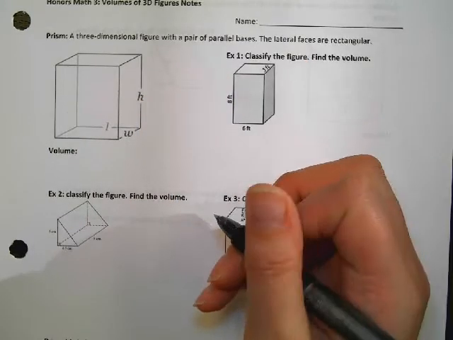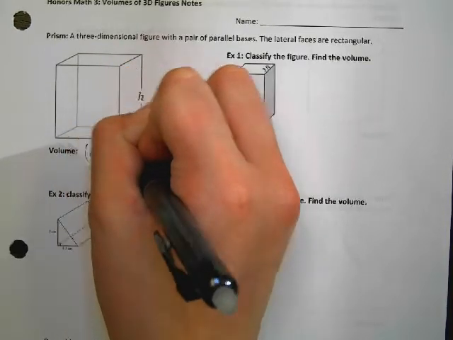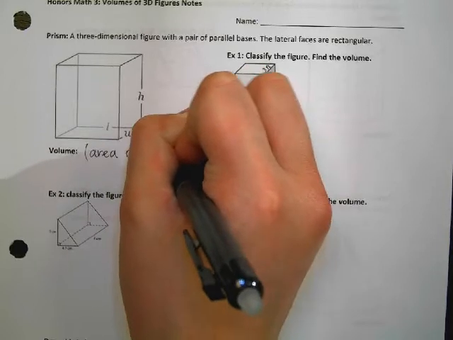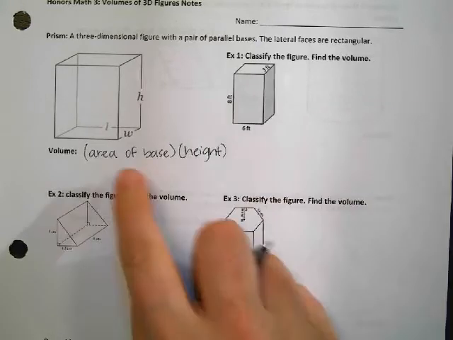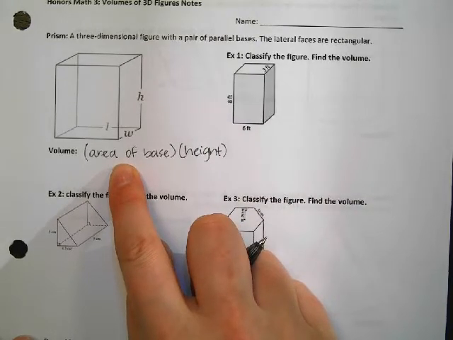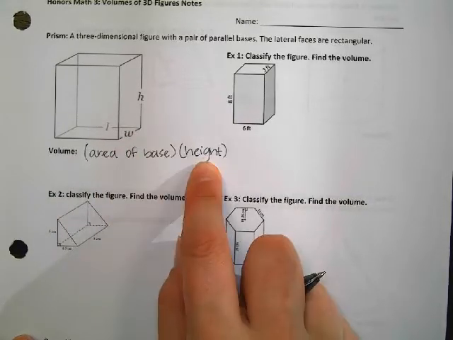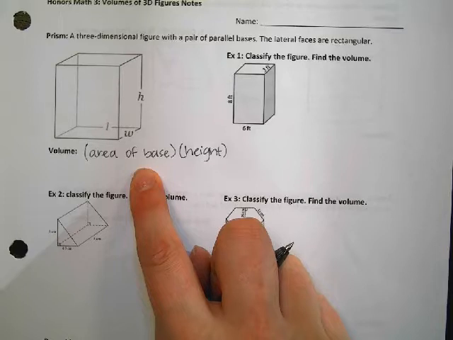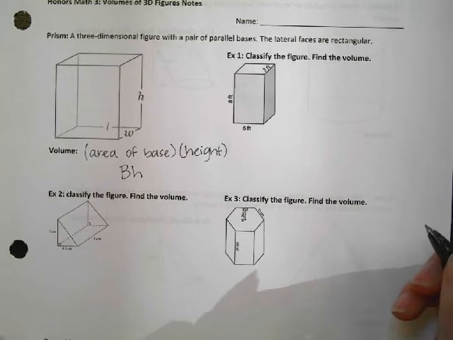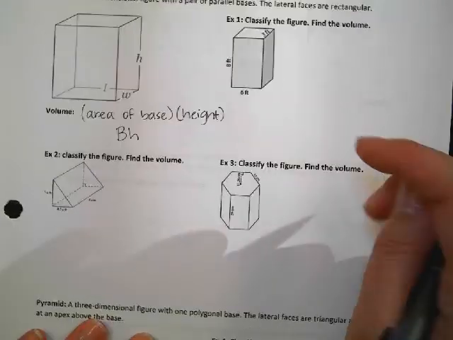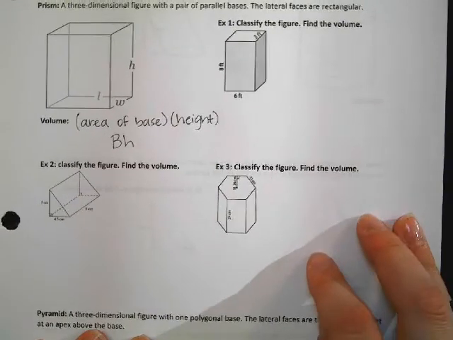So the volume of a prism is going to be the area of the base multiplied by the height. So in the past, you might have heard length times width times height, and that's because the length times the width is the area of a rectangle, and then you have that multiplied by the height. So we're going to memorize this as area of the base times the height, or you could do capital B for area of the base times height. And the reason we're going to do that is because now we have one formula for all three of these shapes instead of three different formulas for these three shapes.